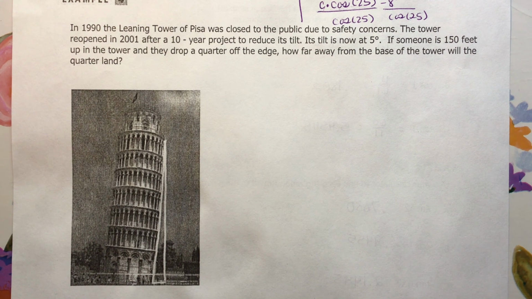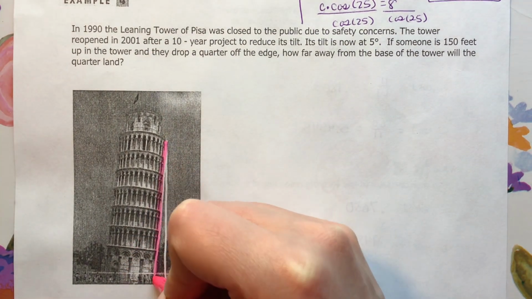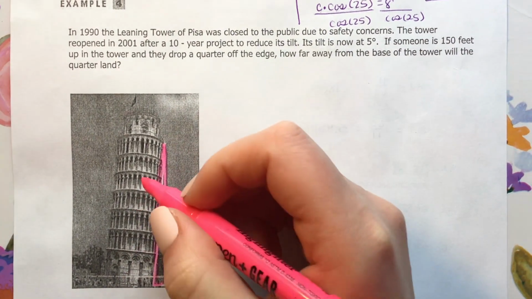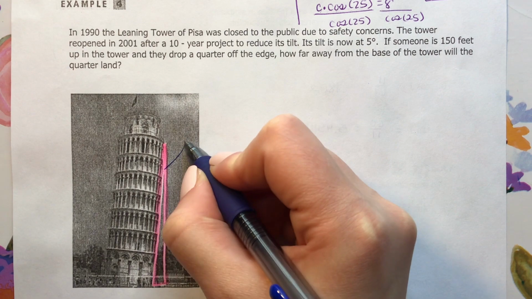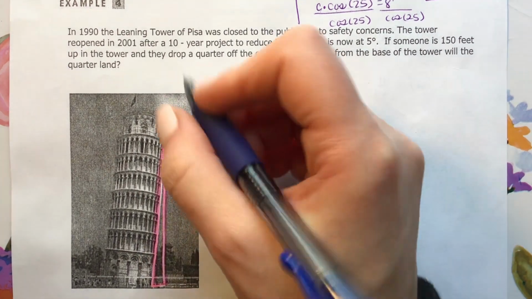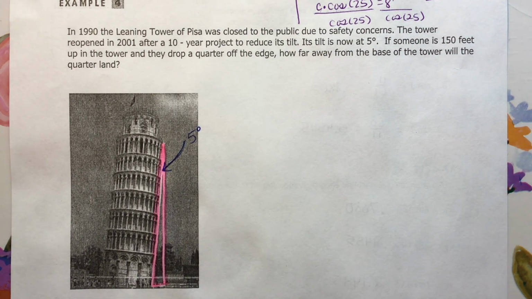So we need to kind of highlight and focus in on what we need to in this image. We have a triangle drawn here, and what we're saying is the tilt of the Leaning Tower of Pisa is 5 degrees. In other words, this teeny tiny sliver of an angle right there is 5 degrees. Then it says we're 150 feet up from the ground.